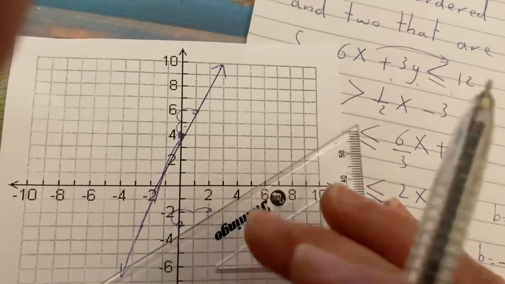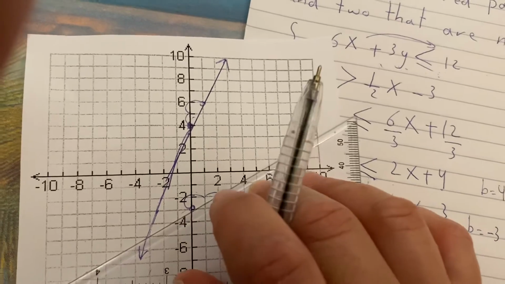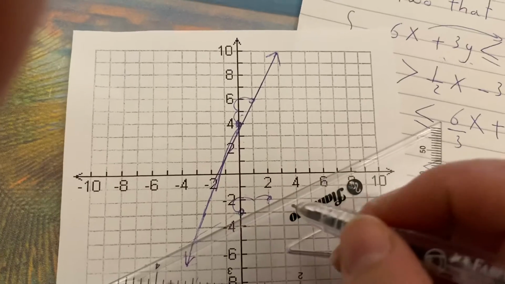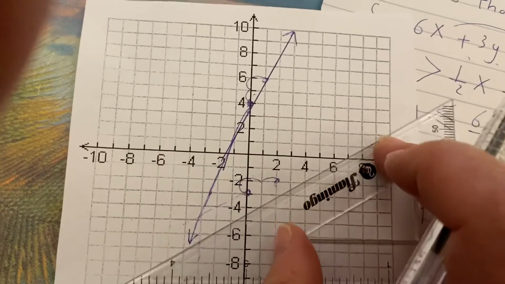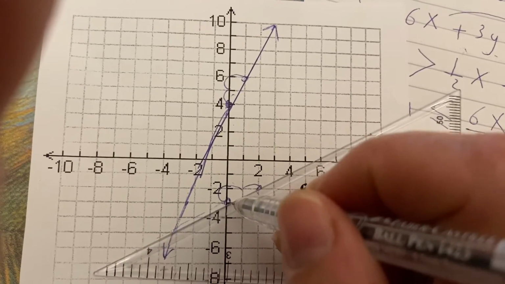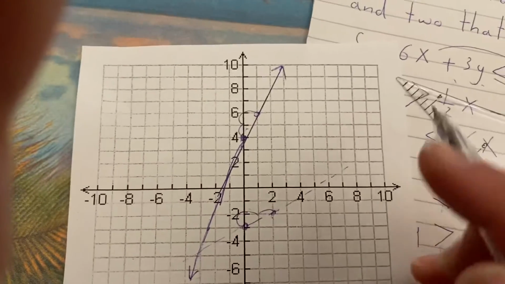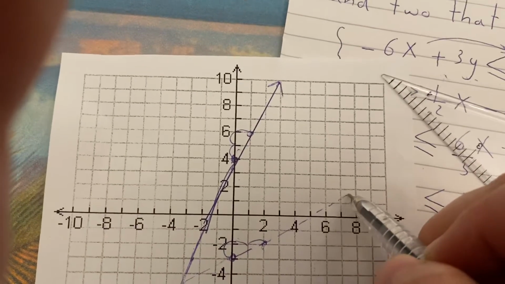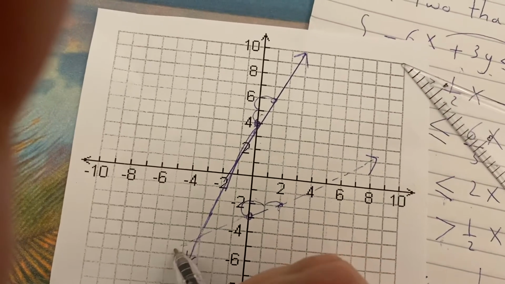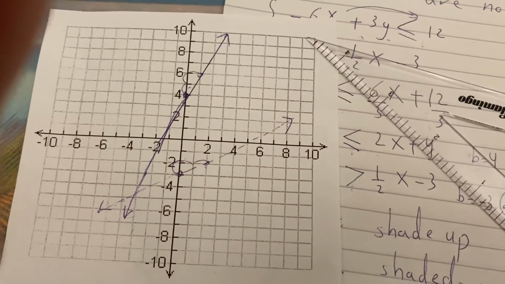Of course, it's a little hard to graph while I'm holding my camera. It should be a dotted line like this. Now, try to extend it as much as you can. Now, I have my 2 lines, okay?